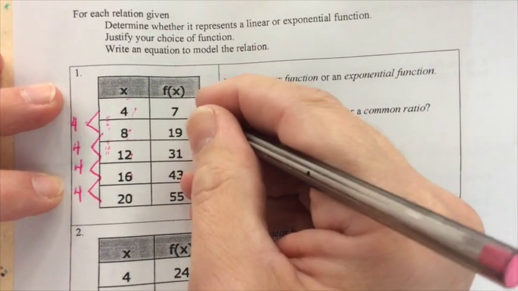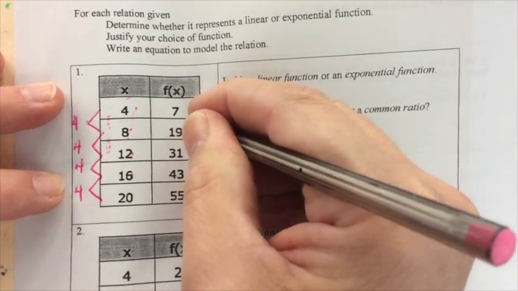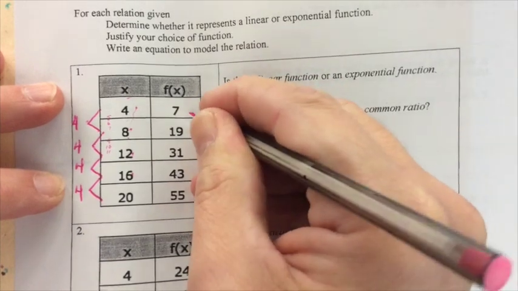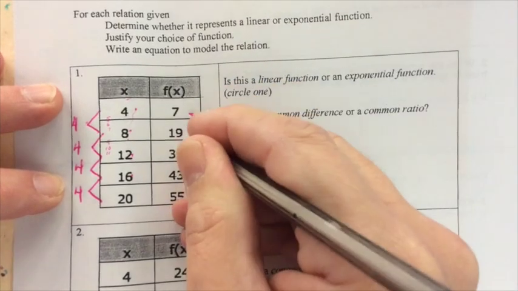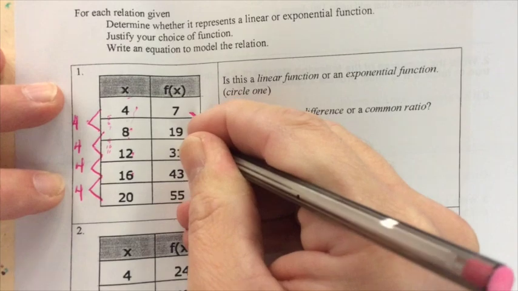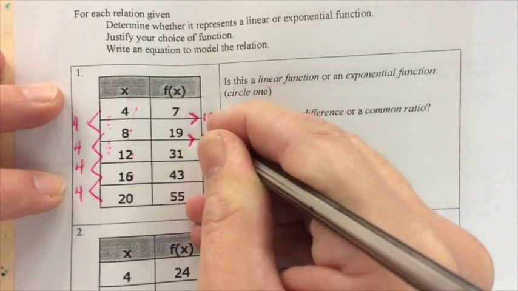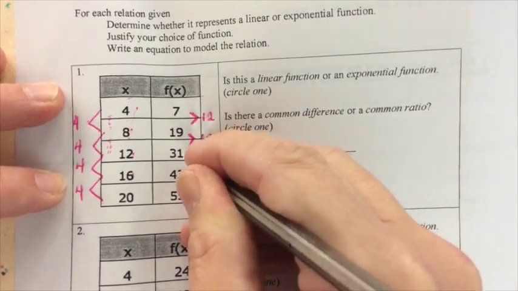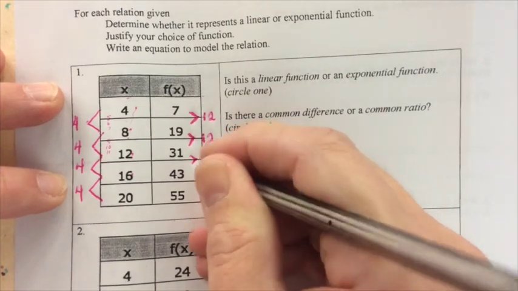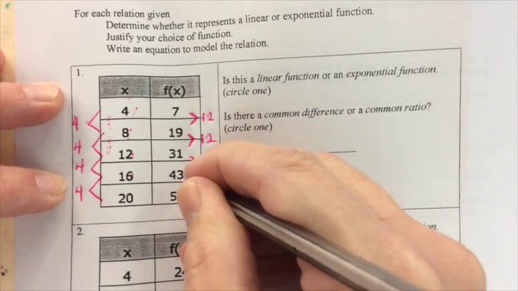Over here, the first thing you're looking for is to see whether these numbers go up by a common difference. In other words, are they going up by addition? And in each one of these cases, they are. They're going up by 12.